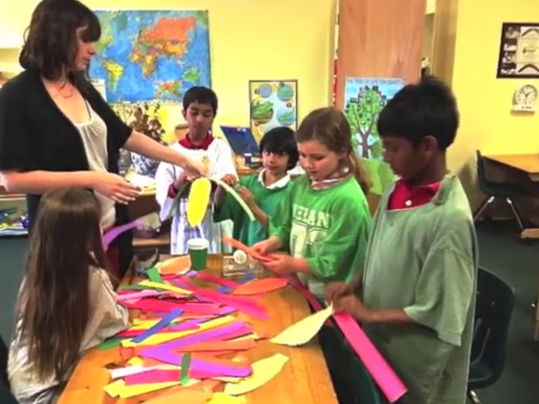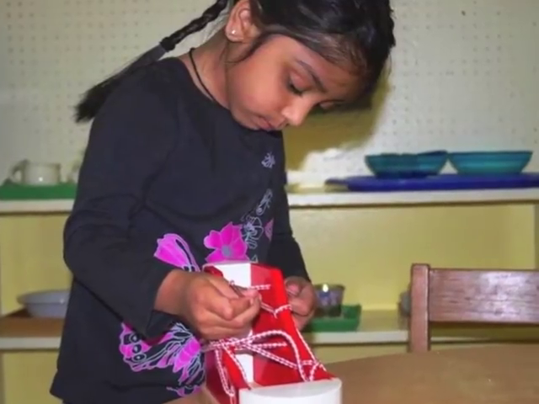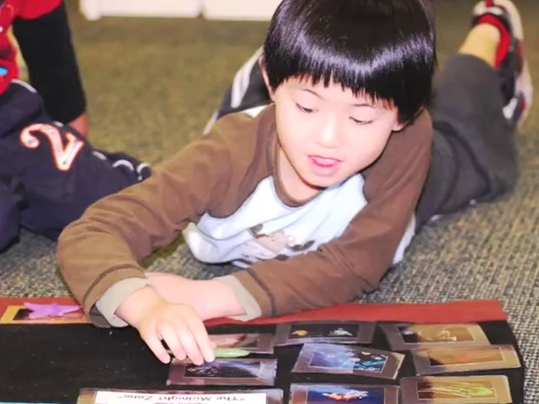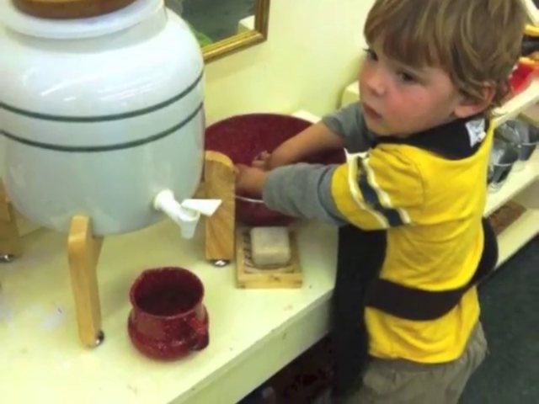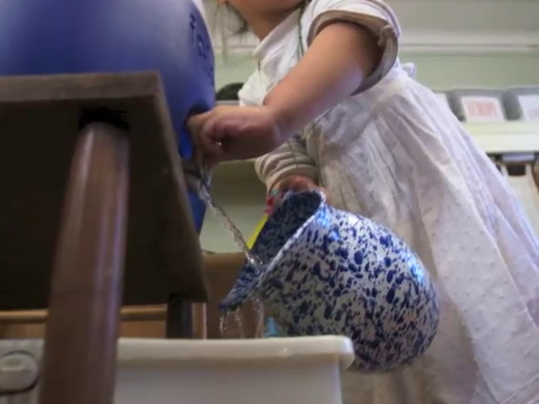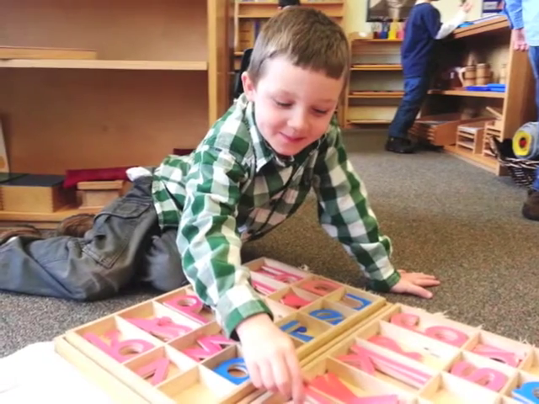Children at a young age need to move. So whatever at that young age they need to do, they have the freedom to move their bodies. If they need to get up, they can get up. They don't have to ask permission. They want to go get a drink of water. They go get a drink of water, then they come back to their work.